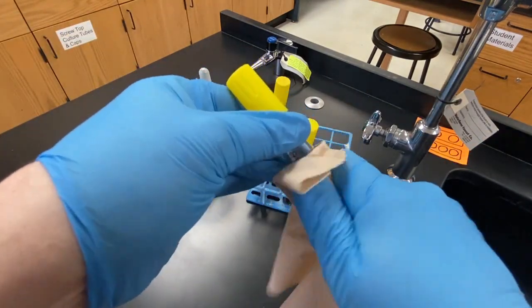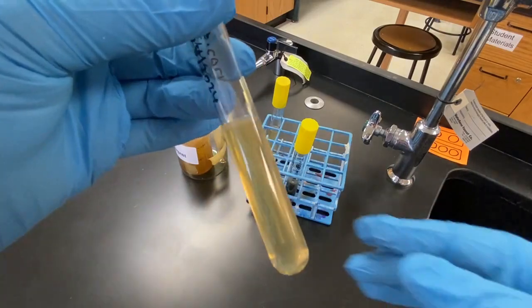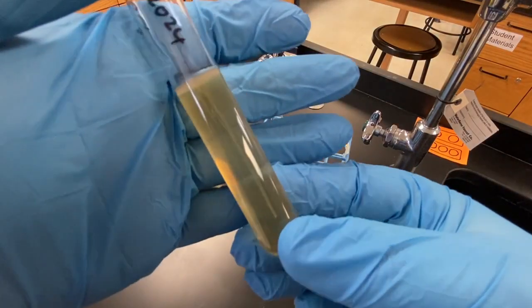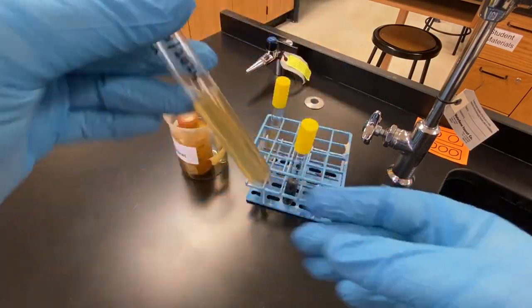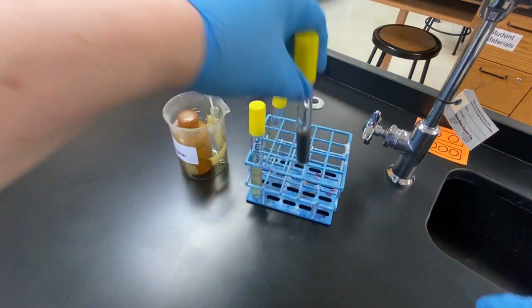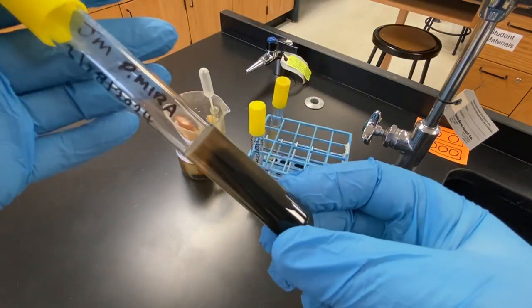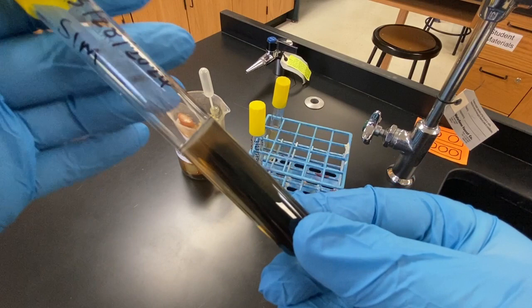If a microbe can reduce sulfur, then hydrogen sulfide is produced as a byproduct of that reaction. The hydrogen sulfide reacts with the ferrous ammonium sulfate to form ferrous sulfide. The ferrous sulfide is a black precipitate that can then easily be observed.